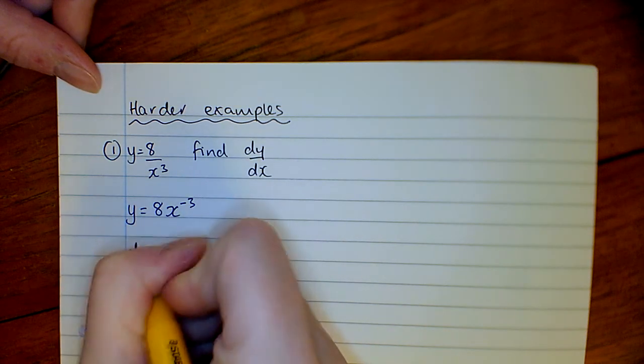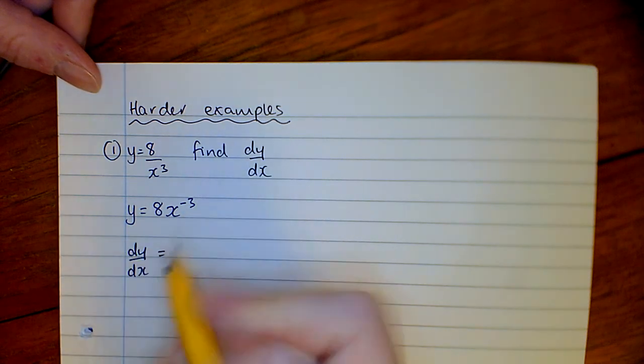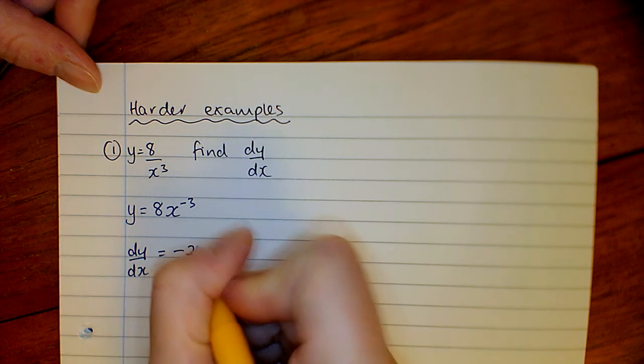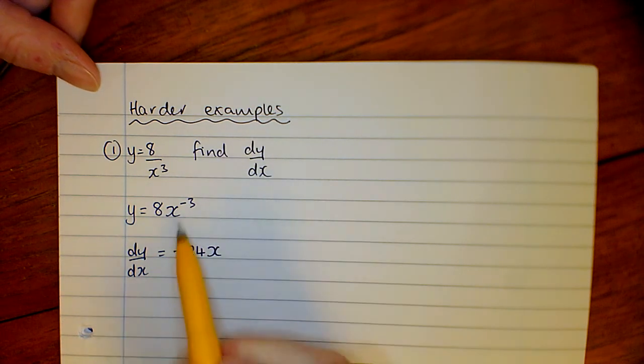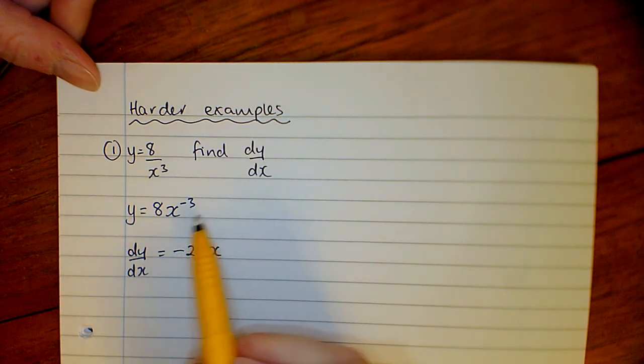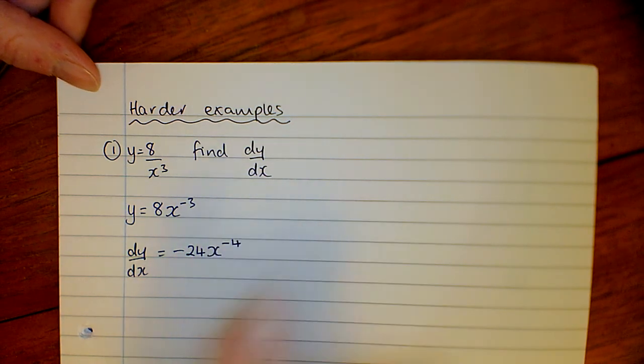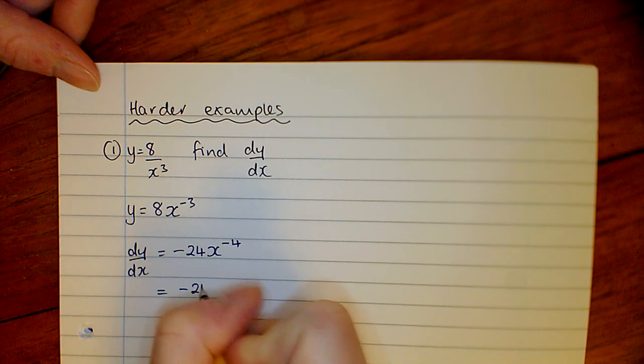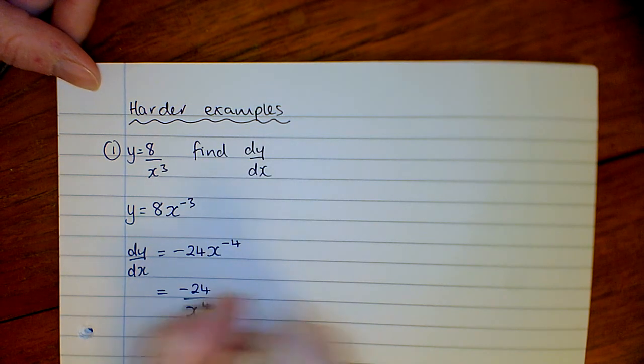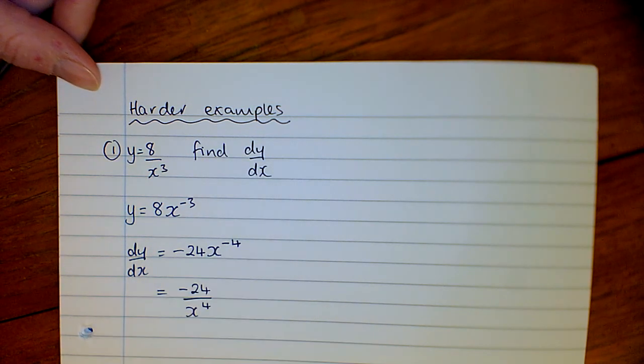So when we differentiate, we get 8 by minus 3 is minus 24. And then just be really careful whenever you're taking one away now from the power. So it's minus 3 minus 1, which gives you minus 4. And then we can write this as minus 24 over x to the power of 4.